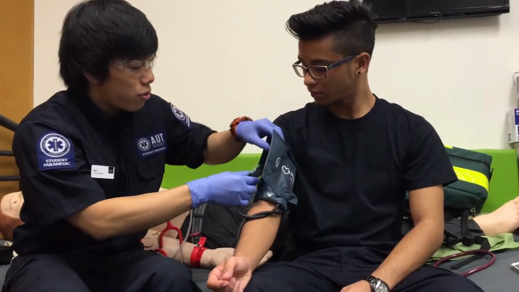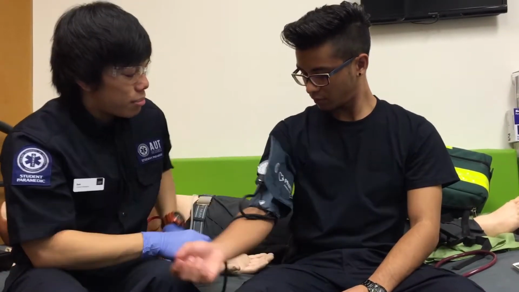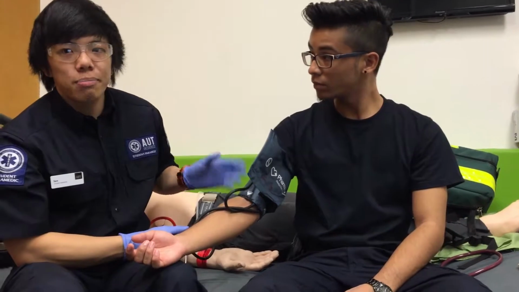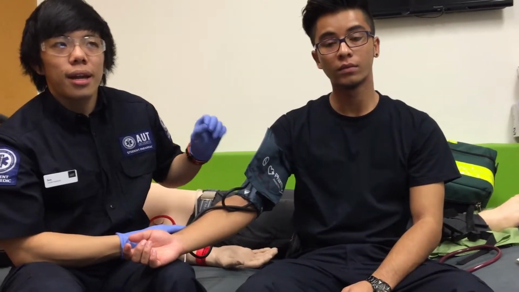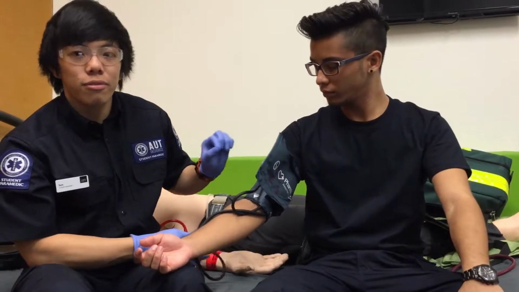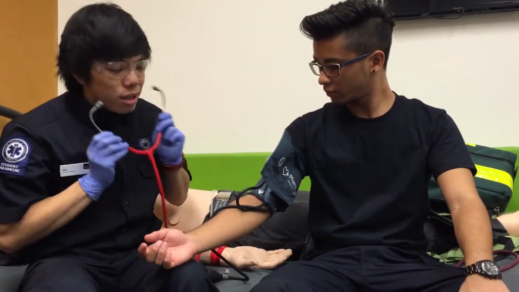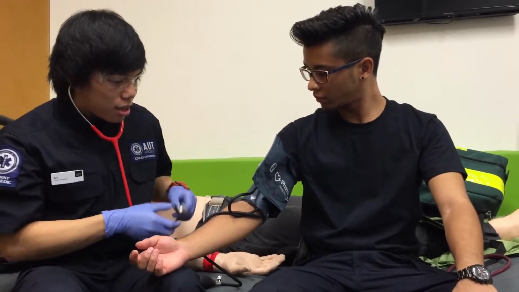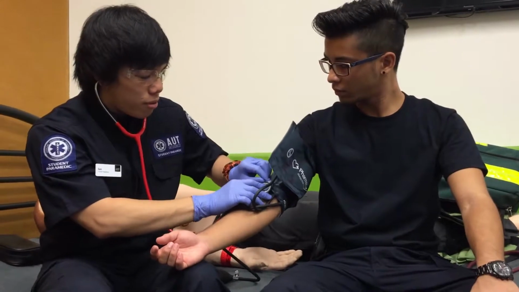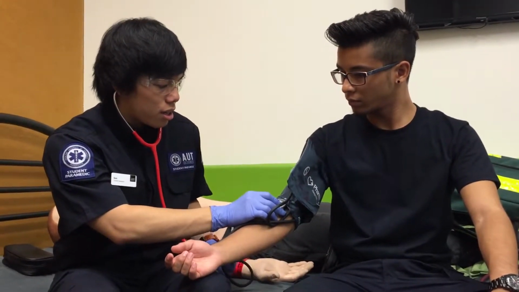So what we're looking for is the systolic blood pressure, which is when I inflate the cuff, it's going to be the first beat I hear when I release it, and the diastolic blood pressure, which is the last beat I'm going to hear before it fades away. So I'm going to take my stethoscope and place it on the brachial artery, which I felt before, and I am going to inflate it until I cannot hear a pulse.